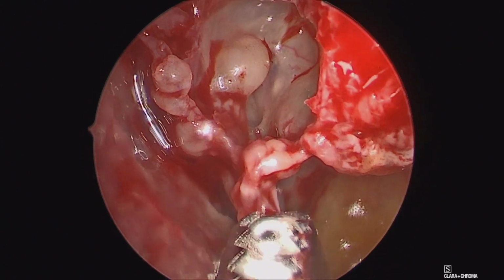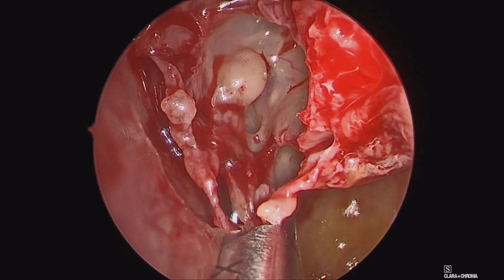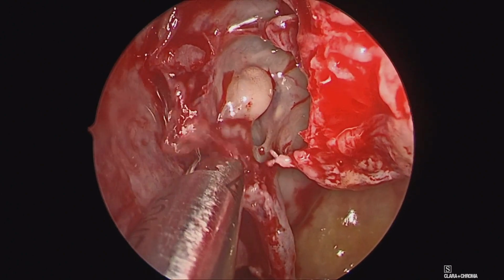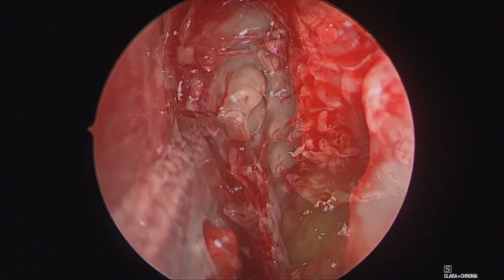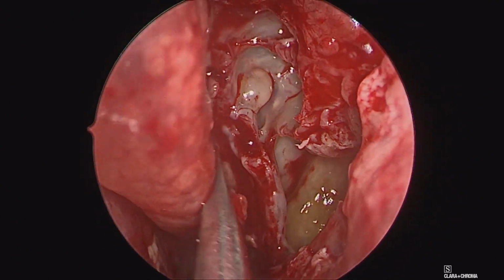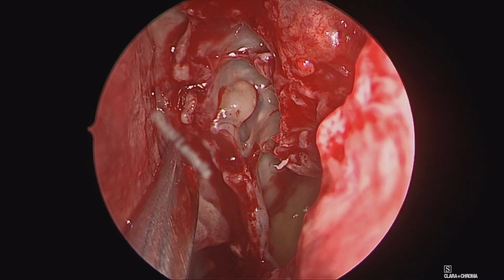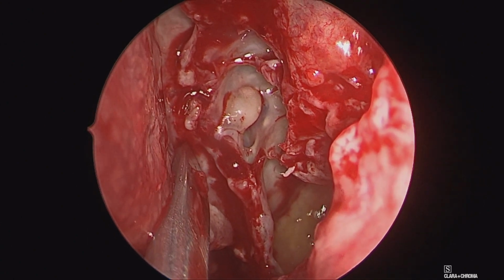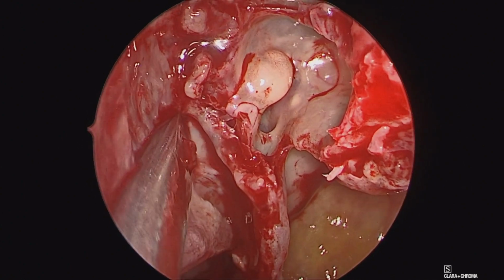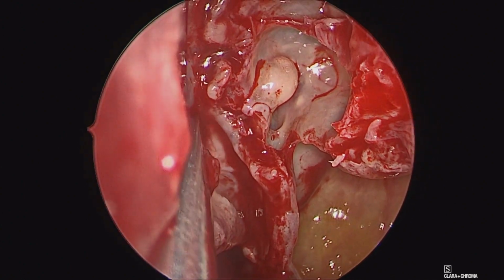As we continue to dissect through this area, removing the last bit of the medial part of the ethmoid bulla, you can see the basal lamella just behind us, as well as that lamina again lateral to us. Then we'll enter in through the basal lamella in an inferior and medial fashion in order to access the posterior ethmoid cavity and identify the superior turbinate just on the other side of this partition.